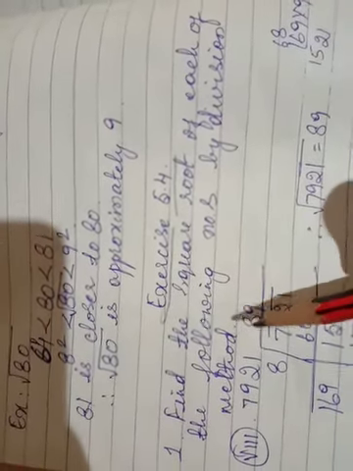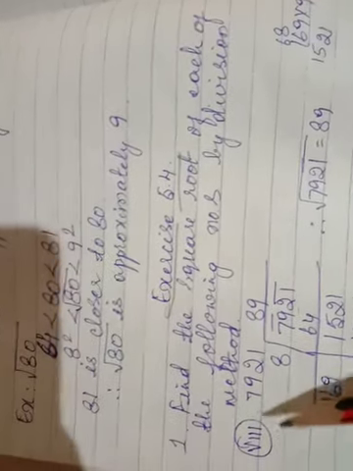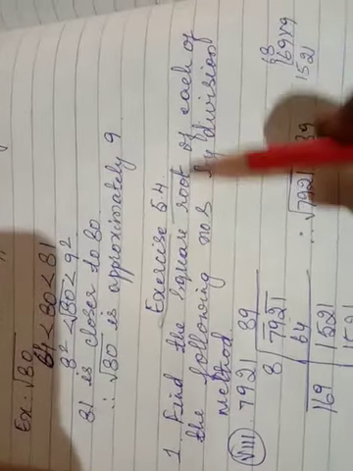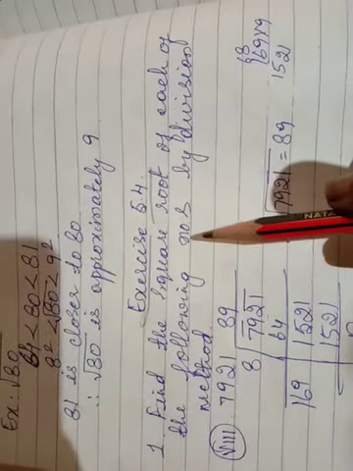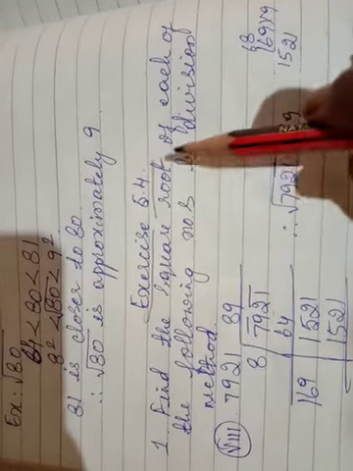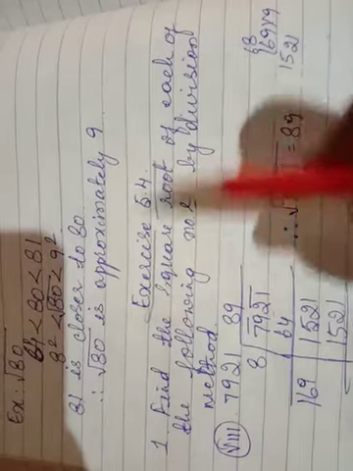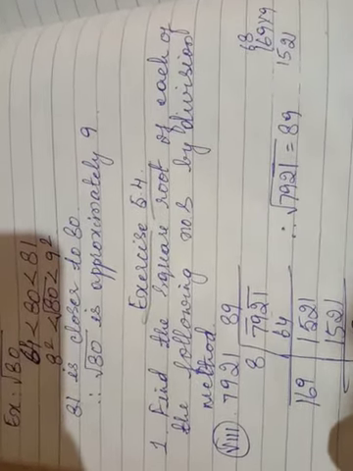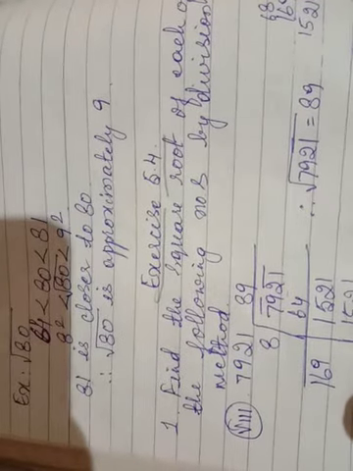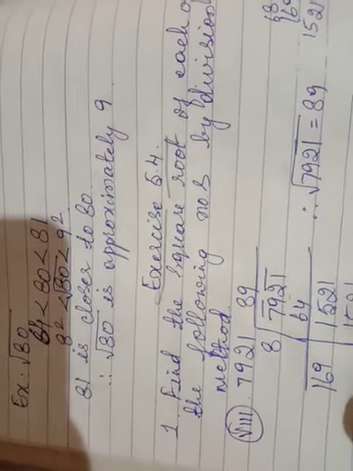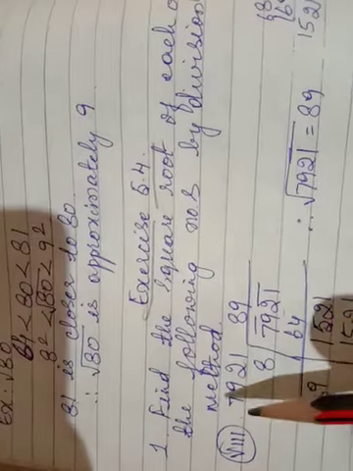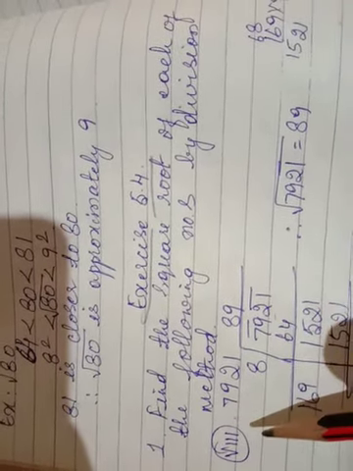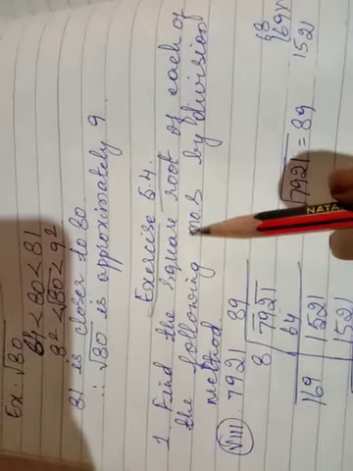So let us move to the exercise based on estimating the square root of numbers. Exercise 5.4, find the square root. This exercise is based on what we studied previously: the division method, and then estimating square roots.